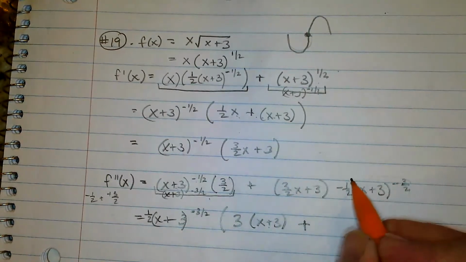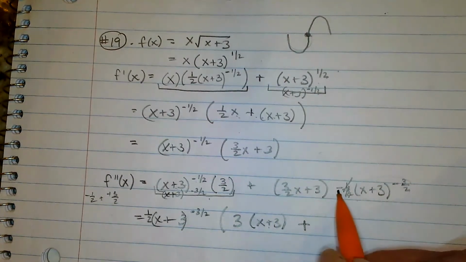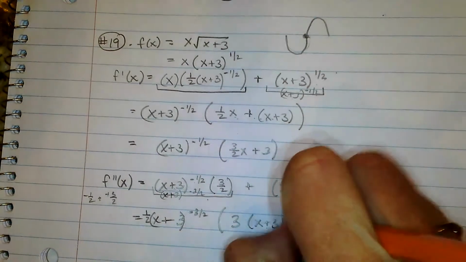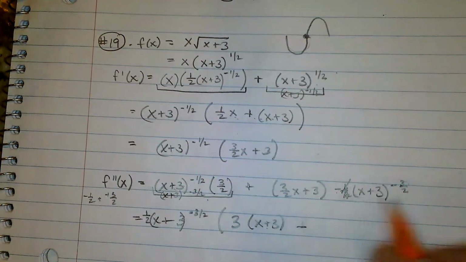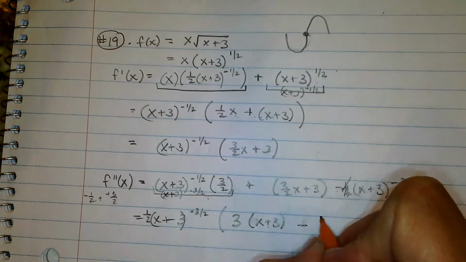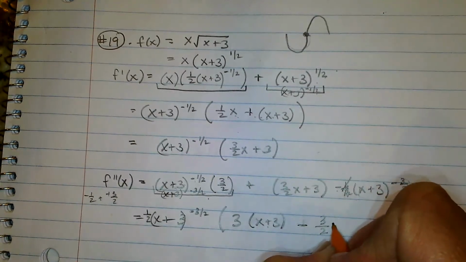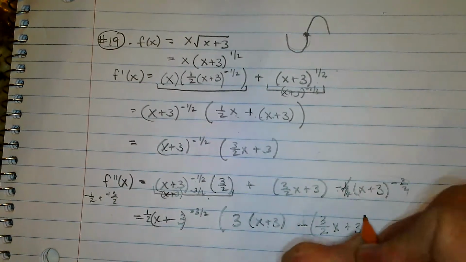Plus, when I take out the half from there, I lose that. I still have a negative sign, so it's actually going to be a minus. That whole thing got taken out, so it'll just be minus 3/2 (x plus 3).